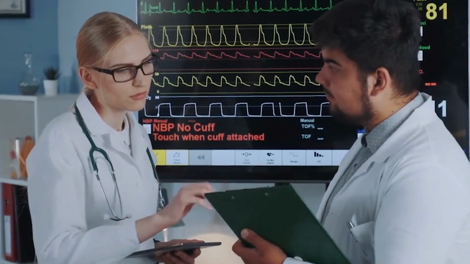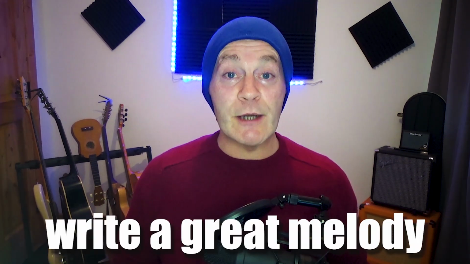In fact, this technique has been scientifically proven to cause an emotional reaction in listeners. And the best part is, you don't need to know much music theory to start using it to write a great melody. Now, to use this properly, we need to understand why it works.